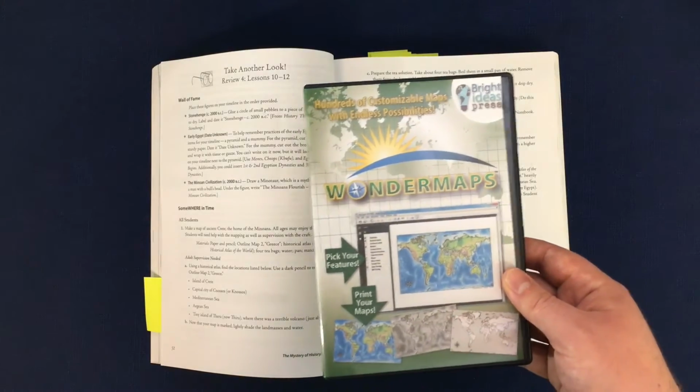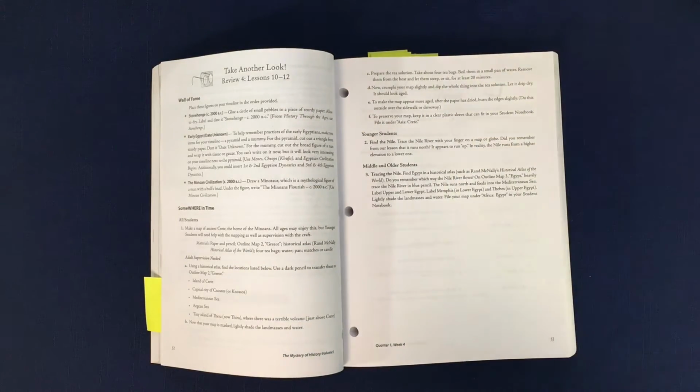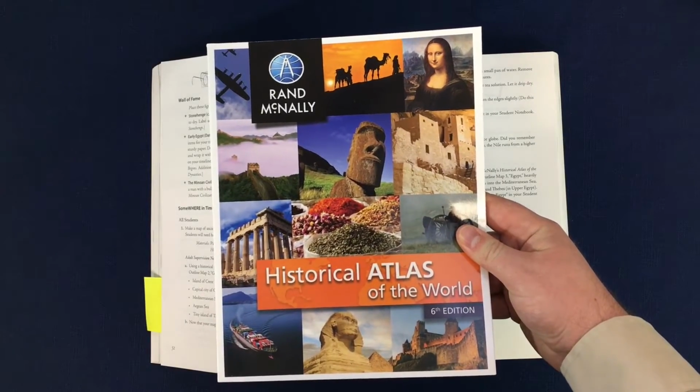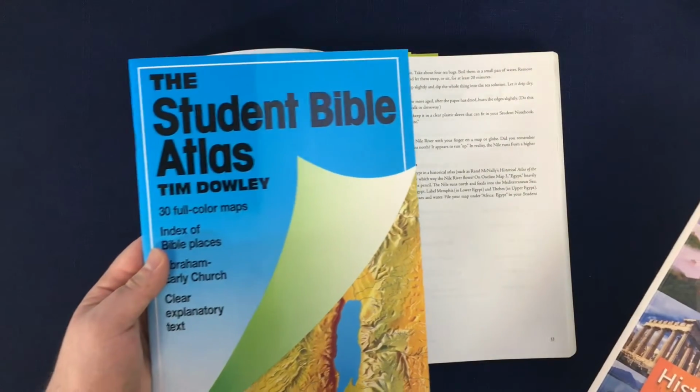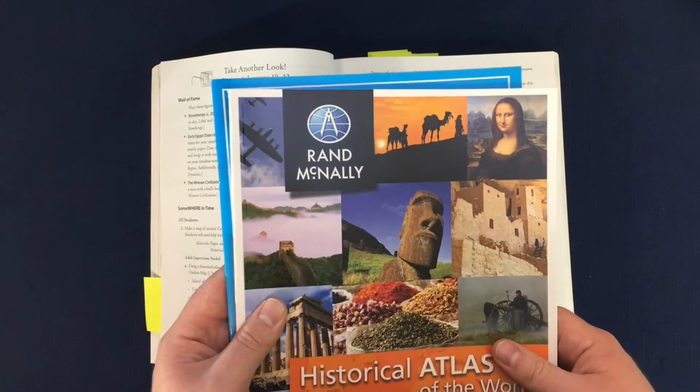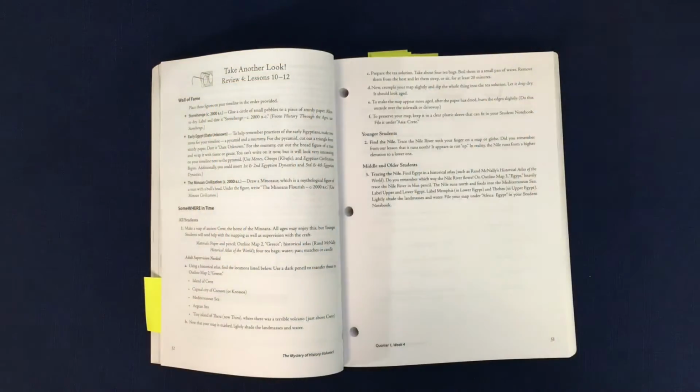And you can also find answer keys. Your other option is a paper atlas. And for these, we recommend the Rand McNally Historical Atlas of the World and the Student Bible Atlas. Now, if you have both of these, you can do all of the geography assignments in Mystery of History Volume 1.